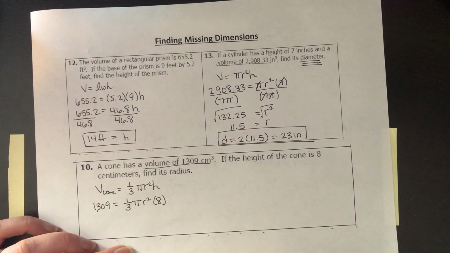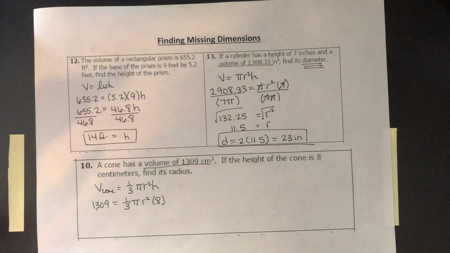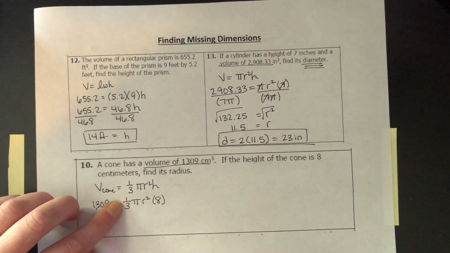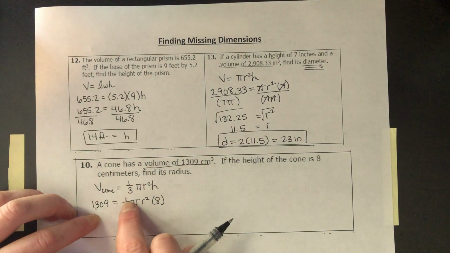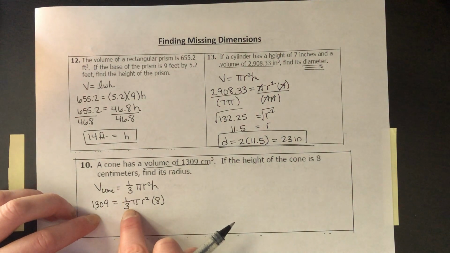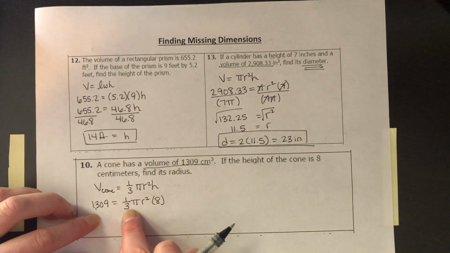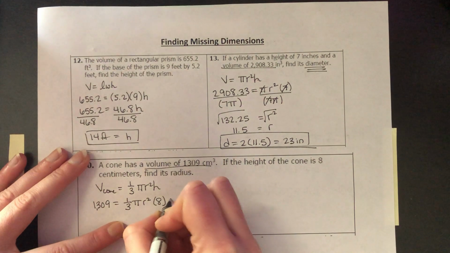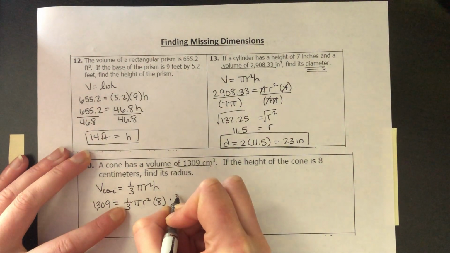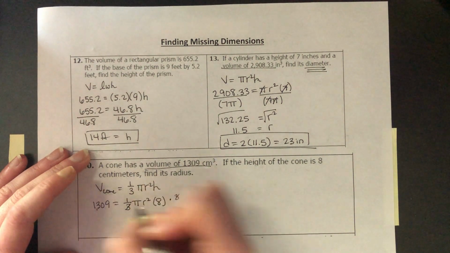Okay. So there's different ways you can do this. How I do it, you may do it differently, get the same answer. Personally, the first thing I'd like to knock out is this annoying fraction. So if I take 1/3, or 1 divided by 3, well, what's the opposite of dividing by 3? Multiply. So if I multiply by 3 on both sides, 3 divided by 3 is 1, so these cancel.